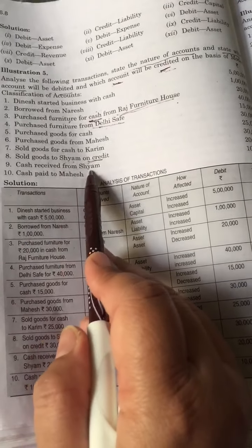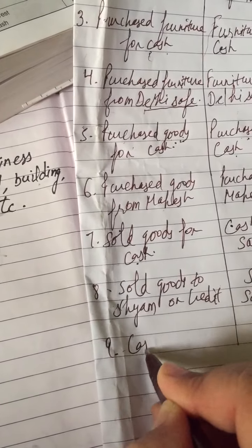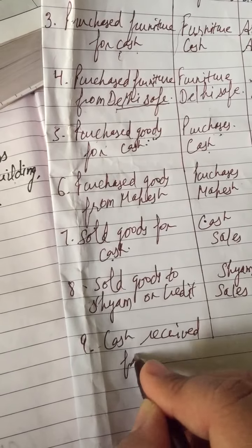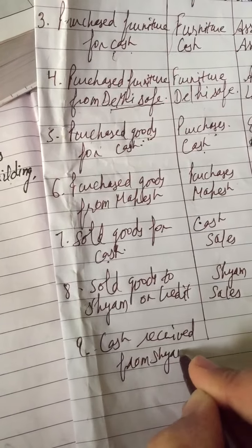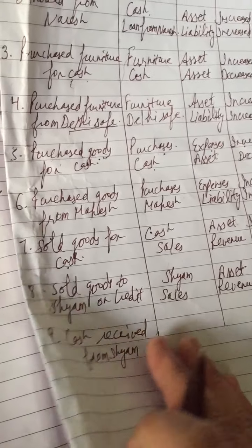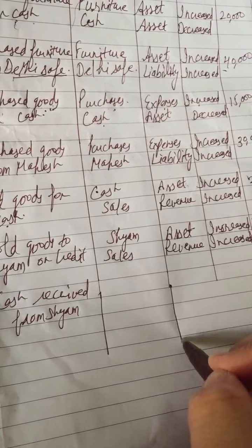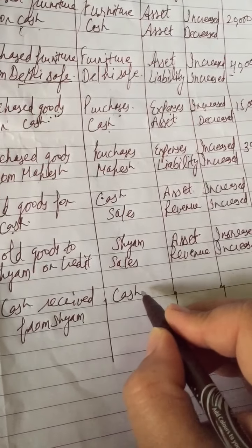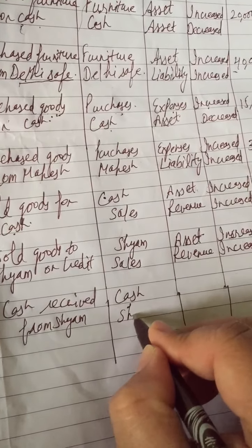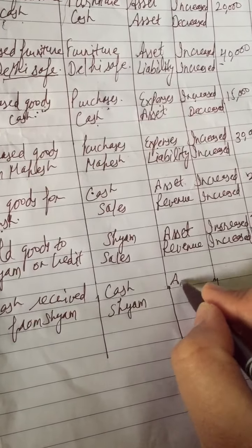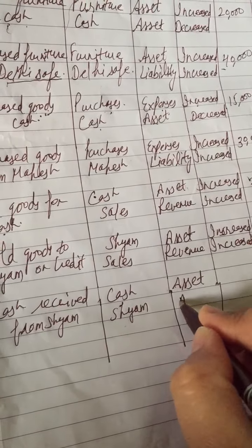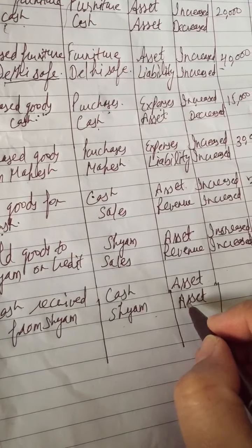Next is cash received from Sham, 20,000. Cash received from Sham means Sham has paid 20,000 rupees. So he has paid cash and the other account is Sham. Cash is an asset and Sham is an asset because Sham is the debtor of the business.